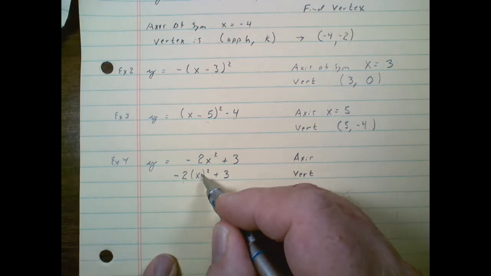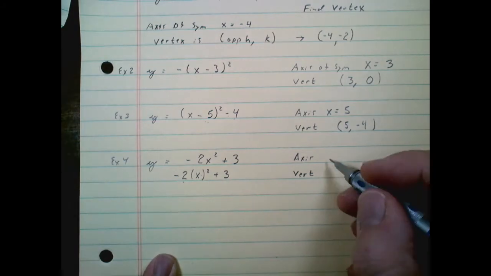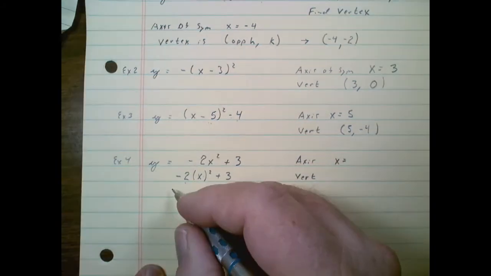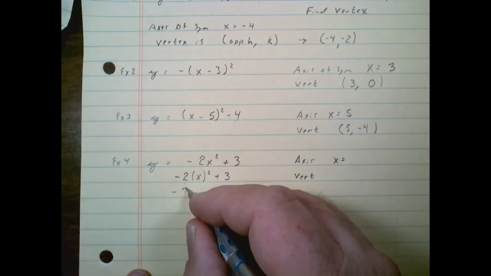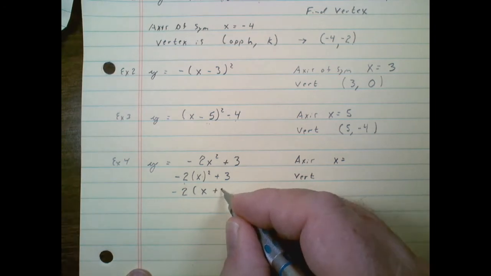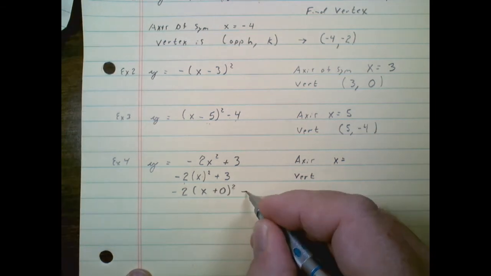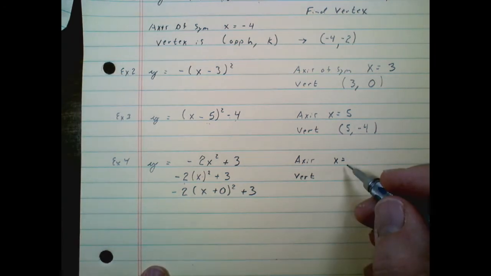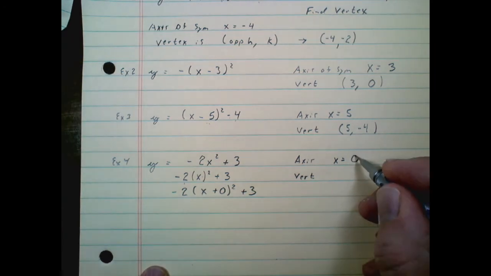I don't see anything added or subtracted. So what's my value of x going to be? So x equals what? Remember, here's a hint if you're confused. That's the way it could be written, but we don't bother to write it that way. So what's x equal? X equals 0.